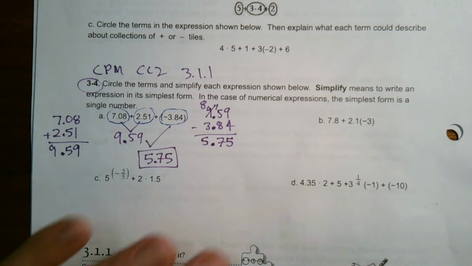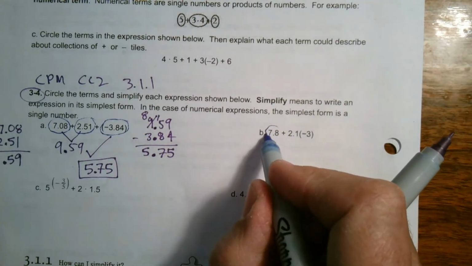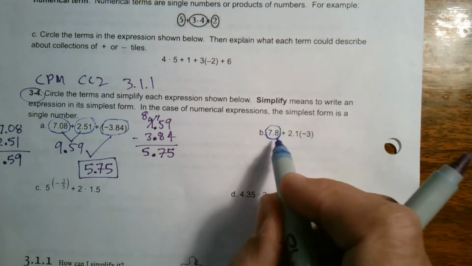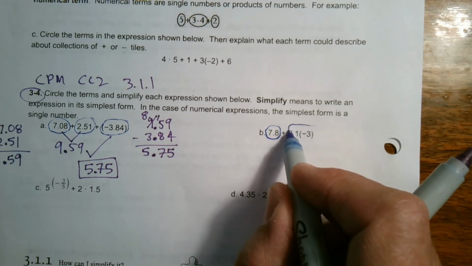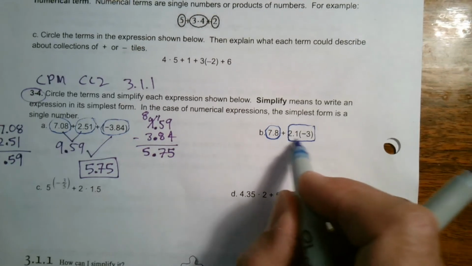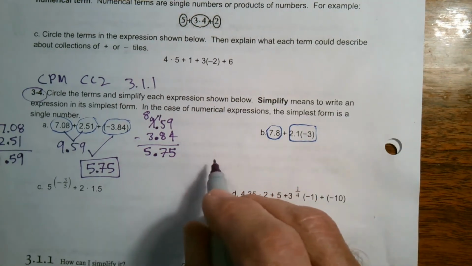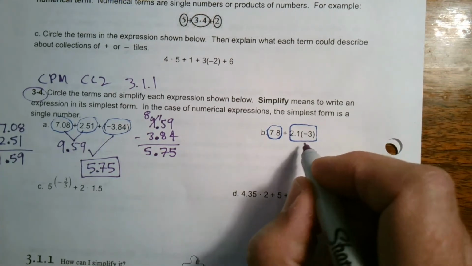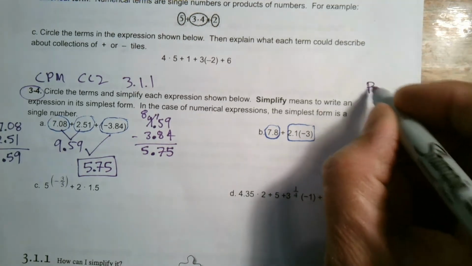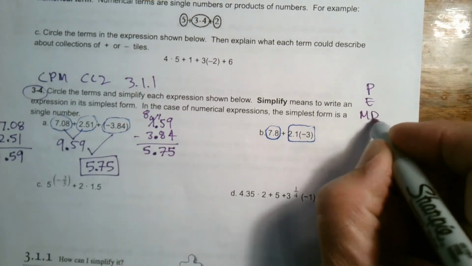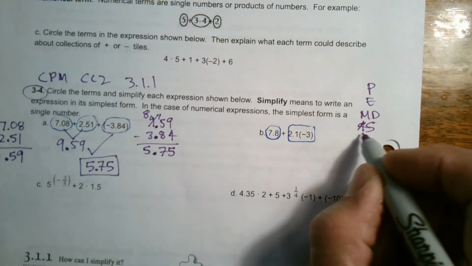Okay. So then B. Now with B, if I'm circling the terms, I have a 7.8, but terms are separated by addition or subtraction. So this right here is a full term, but it's got multiplication involved. So those are the two terms. When I do order of operations, remember you always multiply before you add. So I need to do the multiplication first.